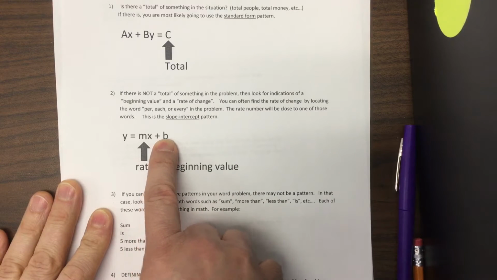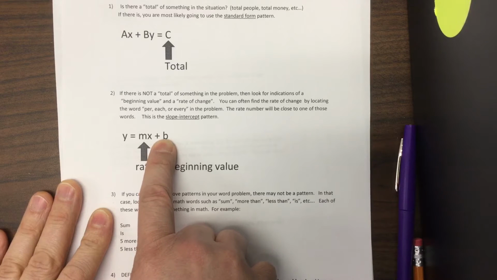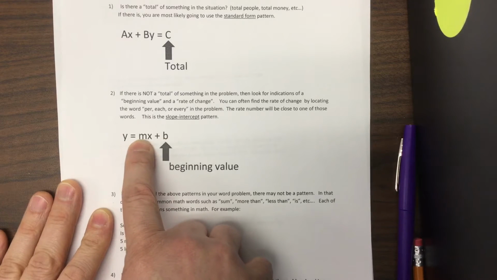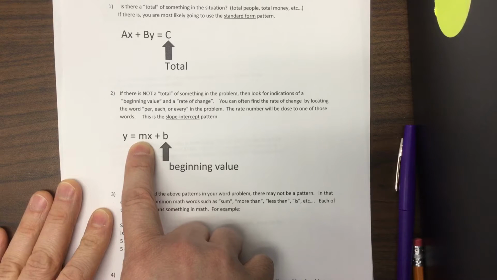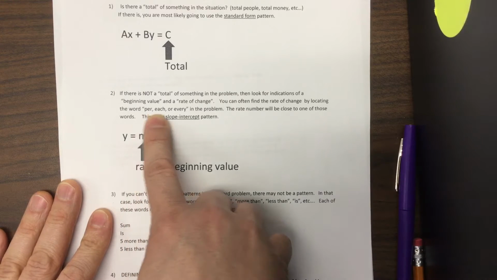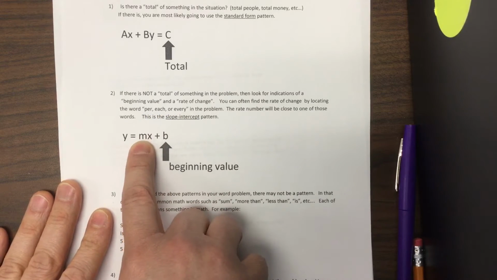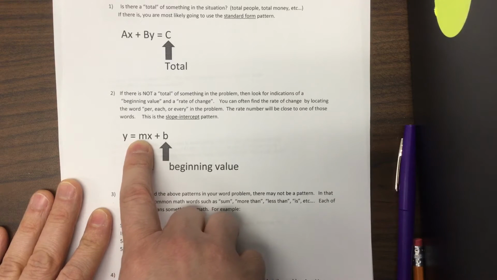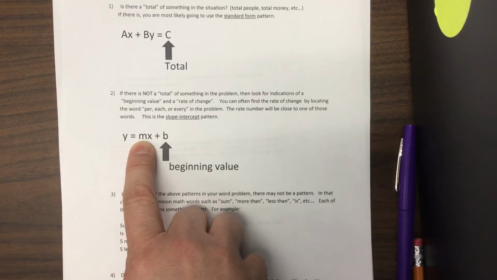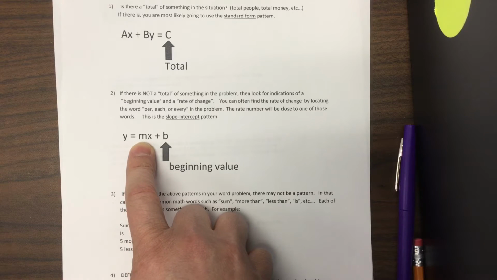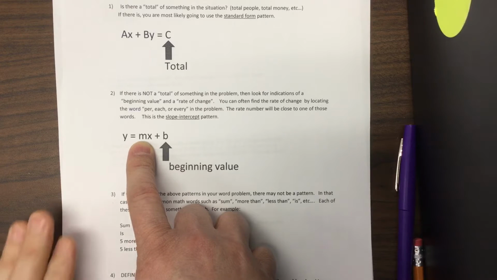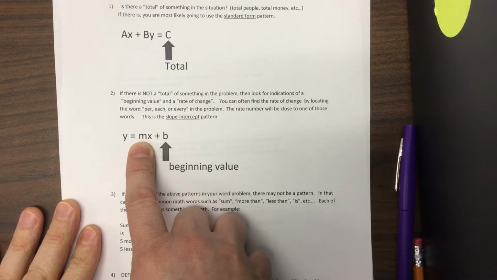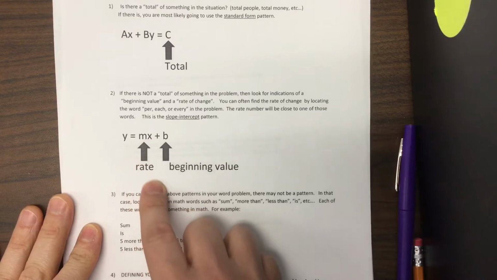This is what I begin with, or where I begin numerically in a situation, the B number. The M number is something that is going to be attached to per, each, or every. It's something that's also happening over and over again. You've heard me call this the over and over number. Now be careful when you find the slope number or the rate of change. Make sure you read the context of the problem to know if it's positive or negative. It may not necessarily have the negative attached to the number. It may be in the vocabulary in the problem itself.